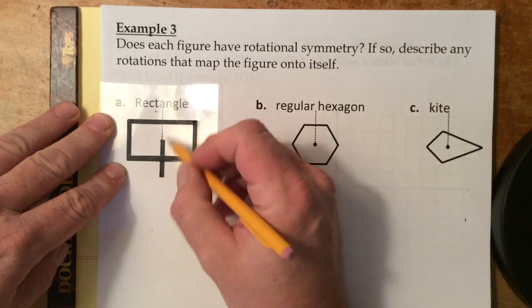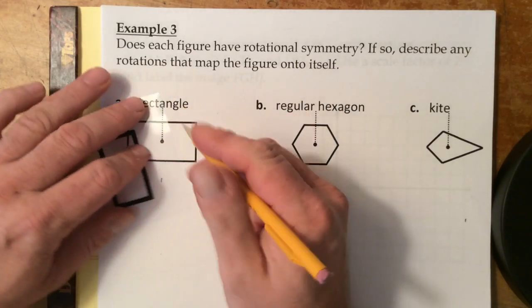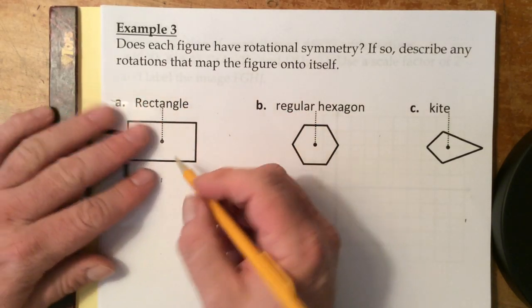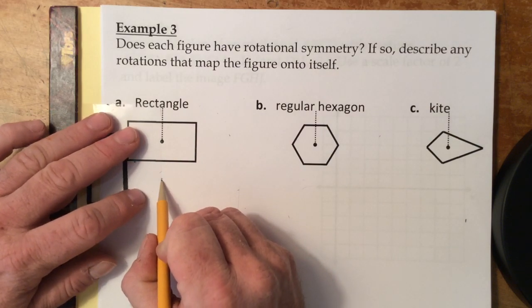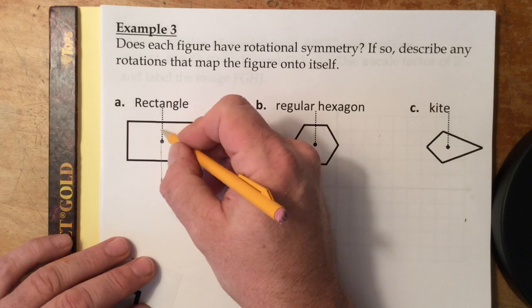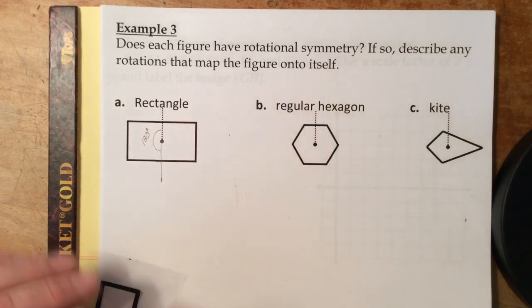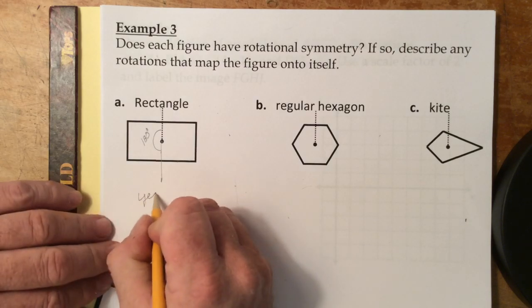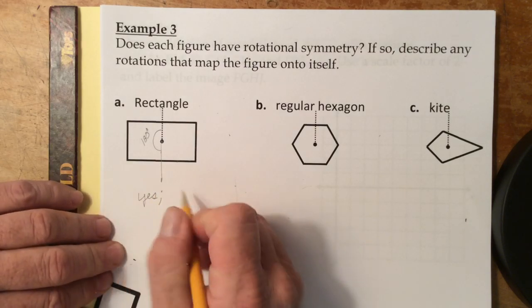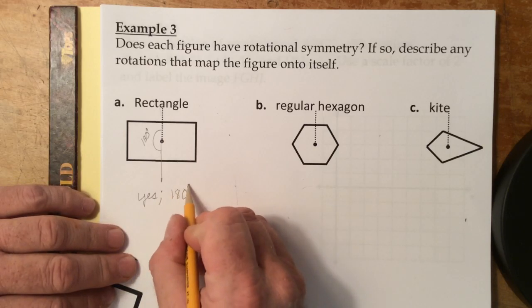So this has matched itself for the first time. So I'm going to make a little mark here, and I'll draw a little straight line segment here back to the point of symmetry. This was 180 degrees. So this does have rotational symmetry, yes, and it's 180 degrees only.